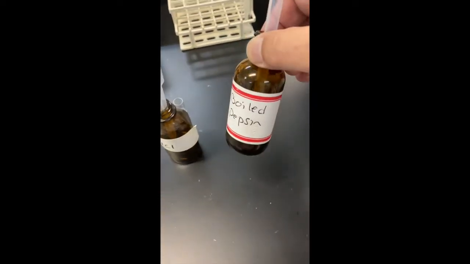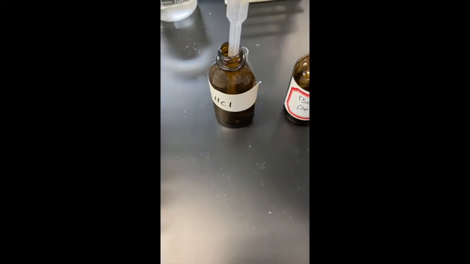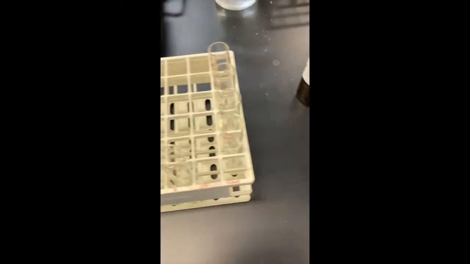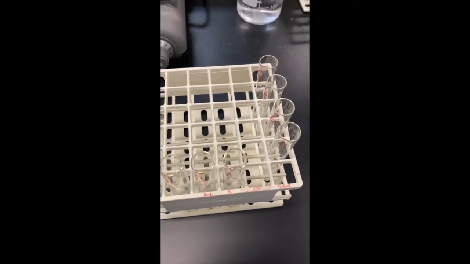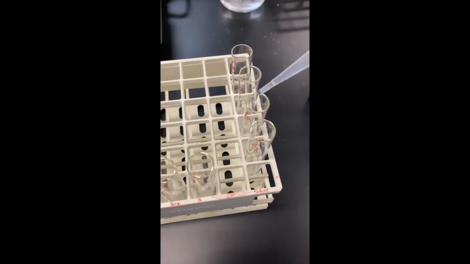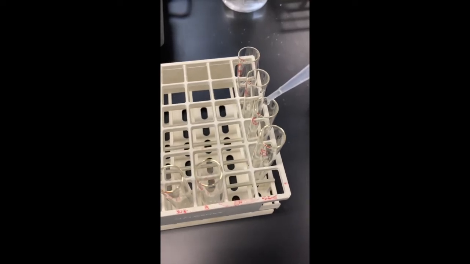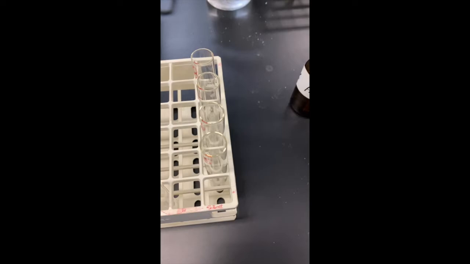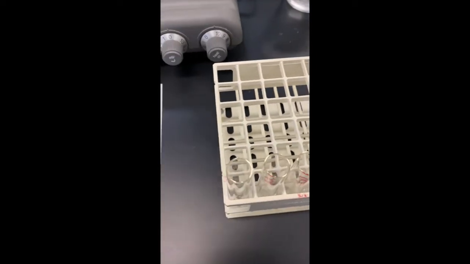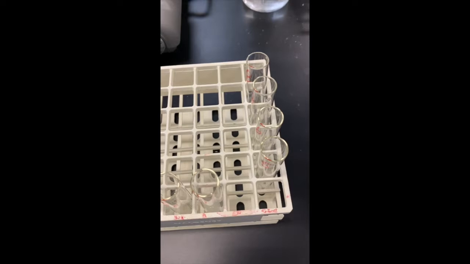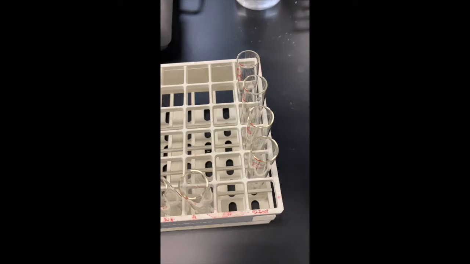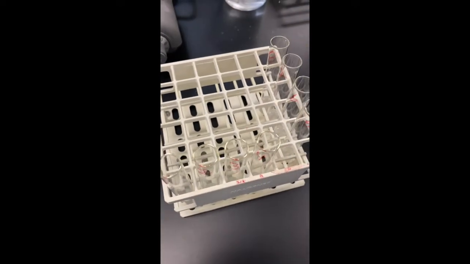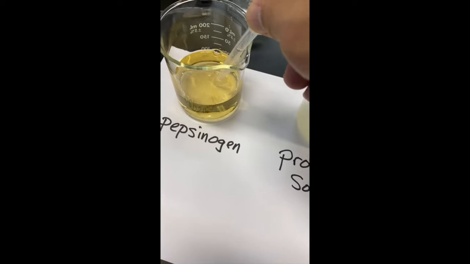And we're going to add 10 drops of boiled pepsinogen. So the boiled pepsinogen is the pepsinogen solution that has been boiled. And that's going into test tube number 6. Test tube number 7, we have 5 drops of HCl and 10 drops of pepsinogen.